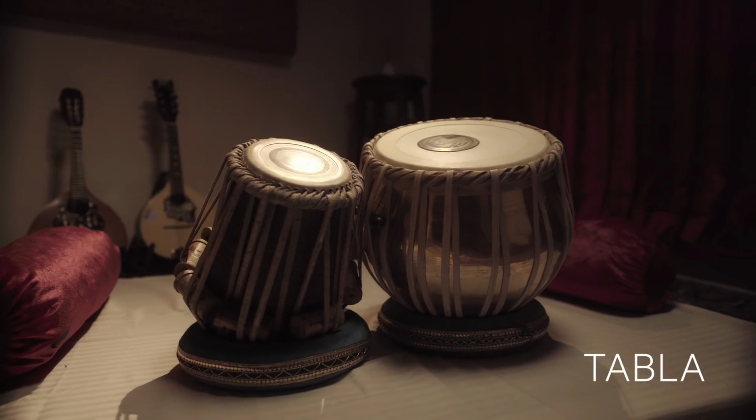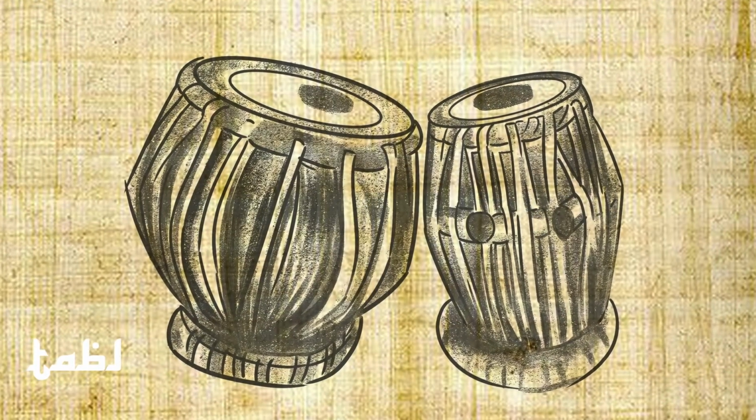Let's begin with tabla. The name tabla actually comes from tabl, the Persian and Arabic word for drums. Since the origin of Indian classical music was not well documented, owing to the mostly oral sharing of knowledge, there are a lot of stories and legends about where some of the instruments originated from.